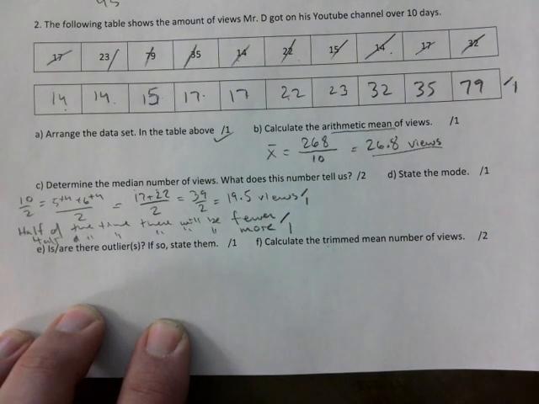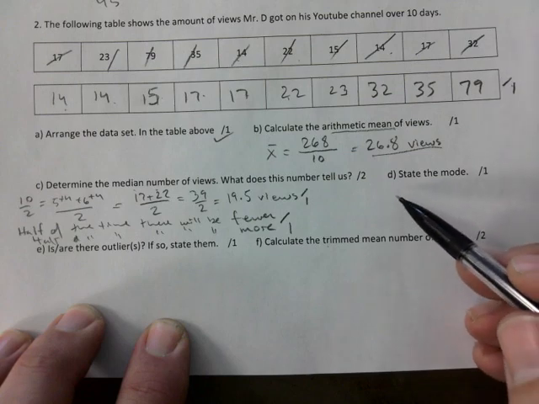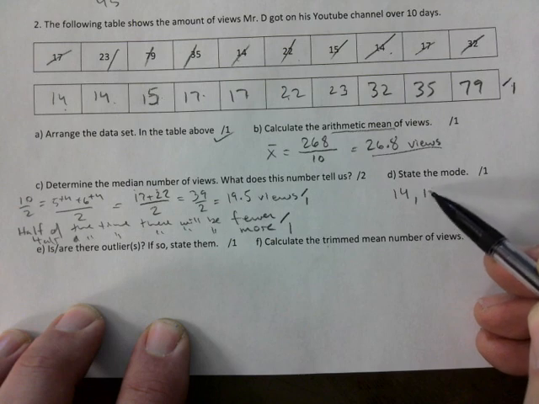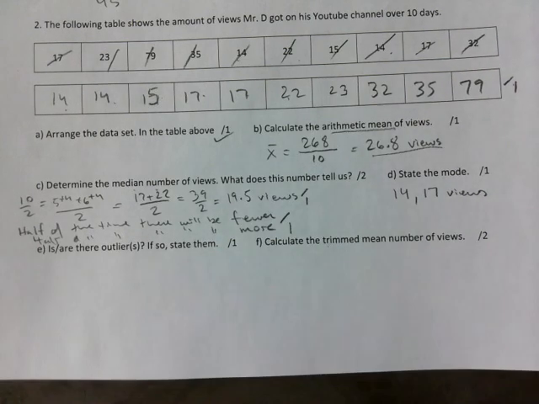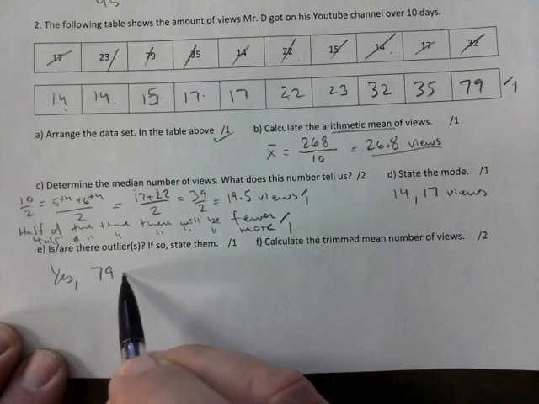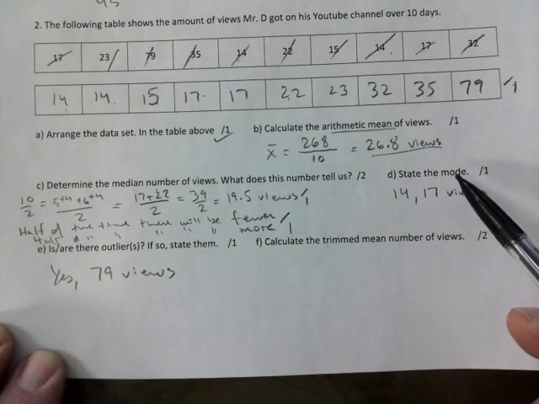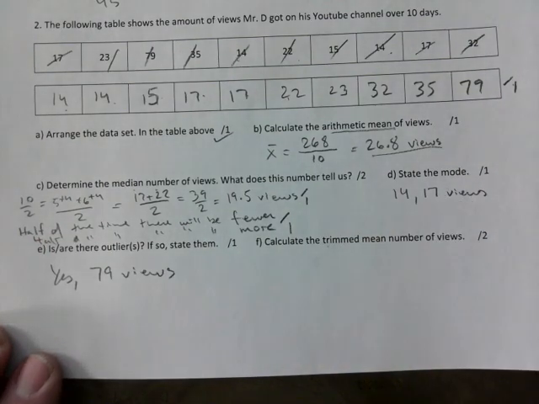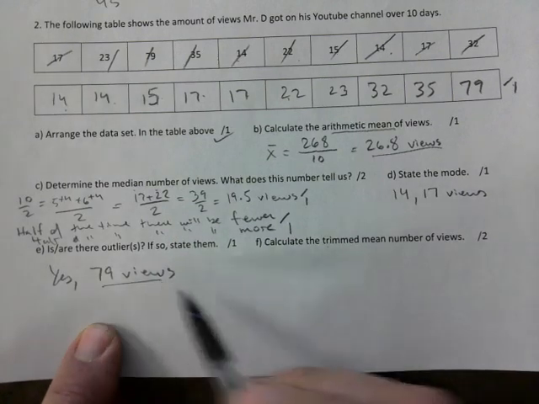State the mode. I made it kind of tricky, didn't I? But it is actually 14 and 17 views. In this case, there are 2 modes. Is there an outlier? 79, yes, 79 views. Actually, this is data from my channel. No, not there yet. Anyway, so you get 1 mark for that.